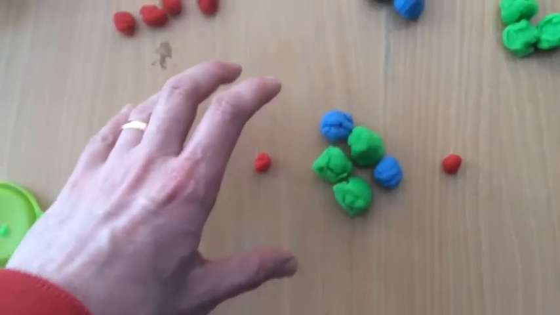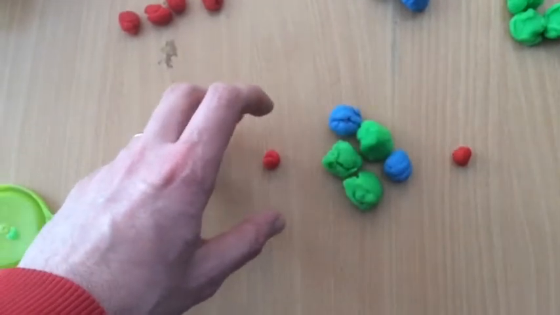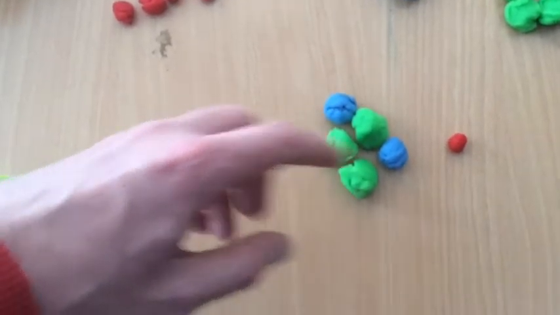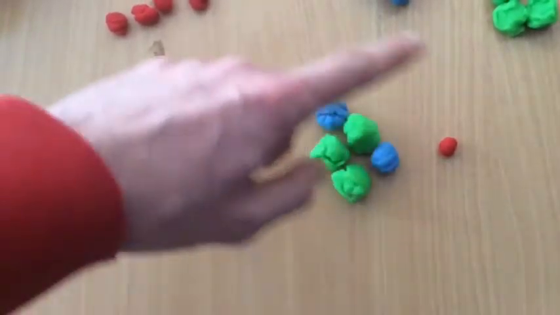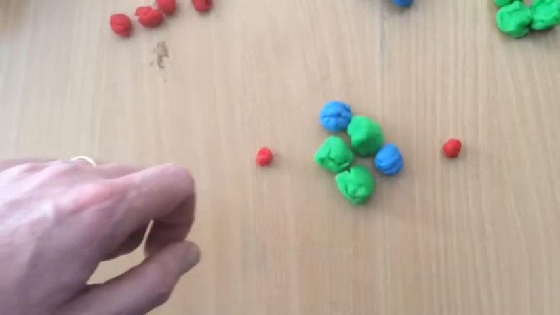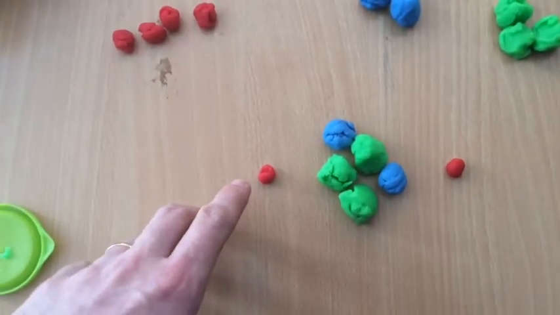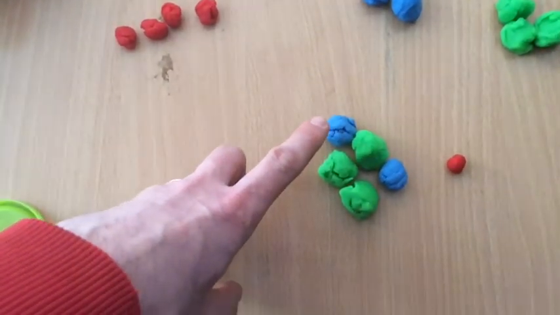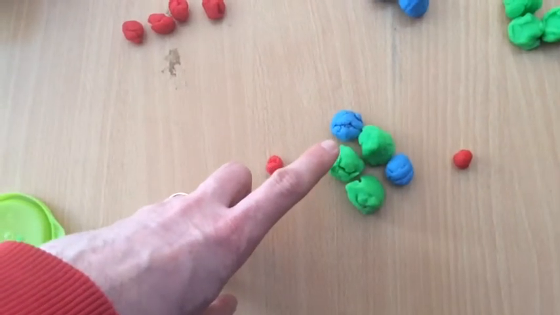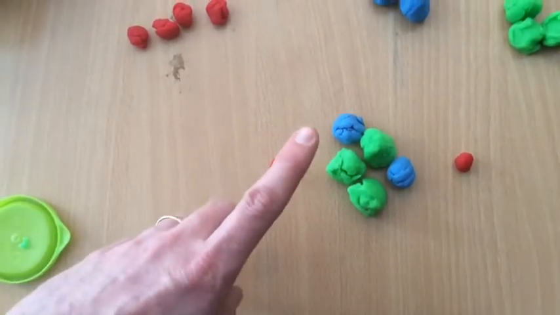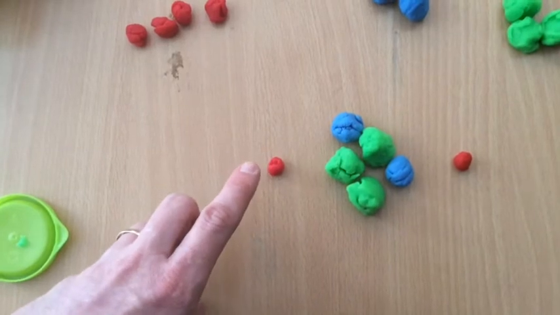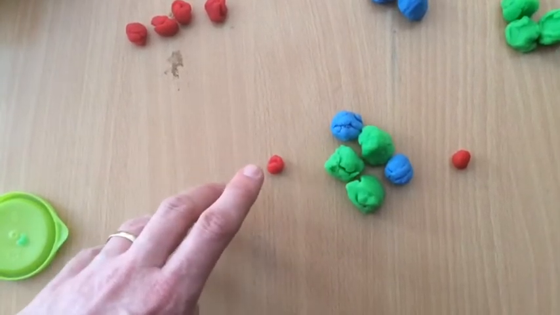Although it's static, what would actually be happening is the electrons would be whizzing round and round the protons and the neutrons. Because the electrons are so small, we say that the protons and the neutrons each have a mass of 1, and the electrons have hardly any mass at all.